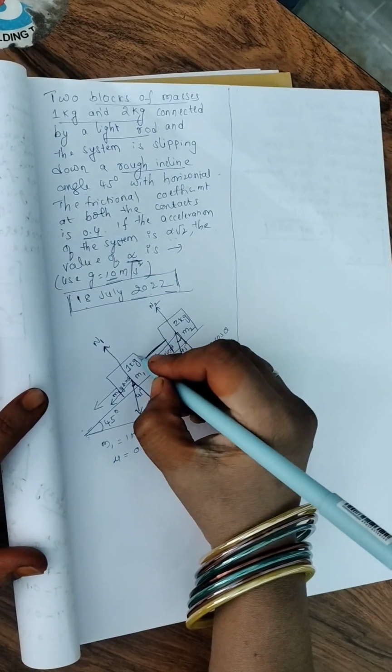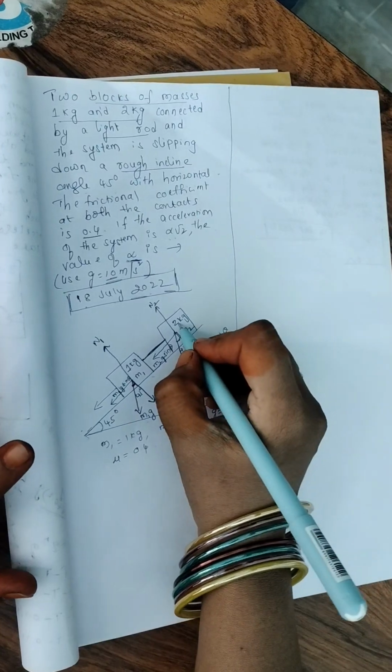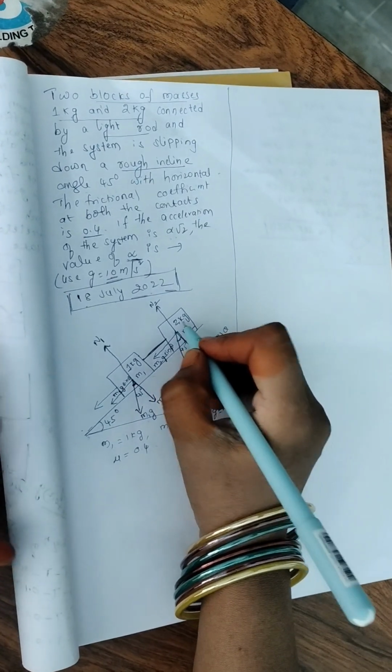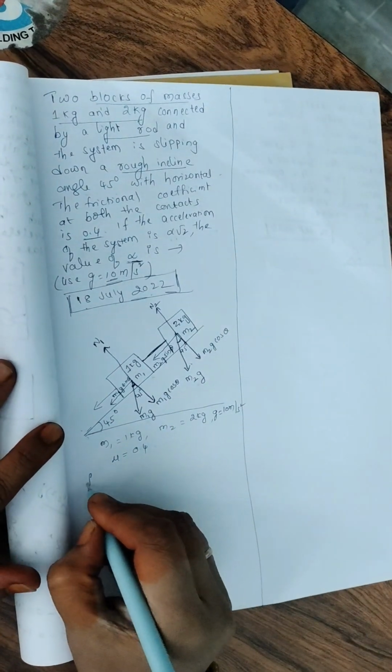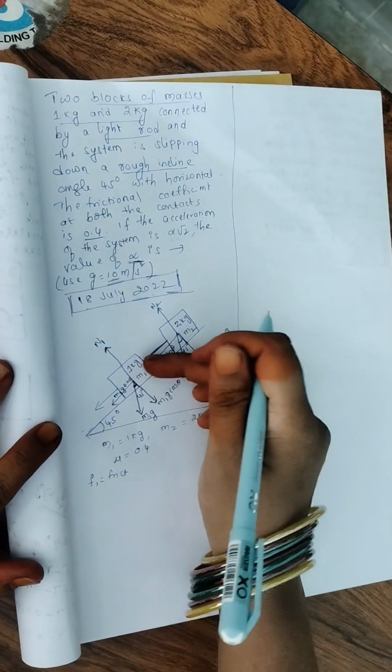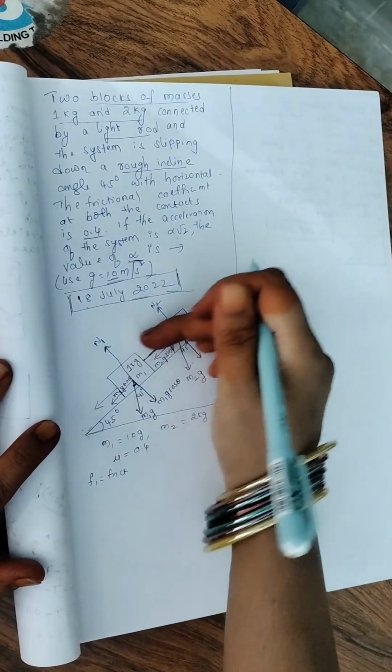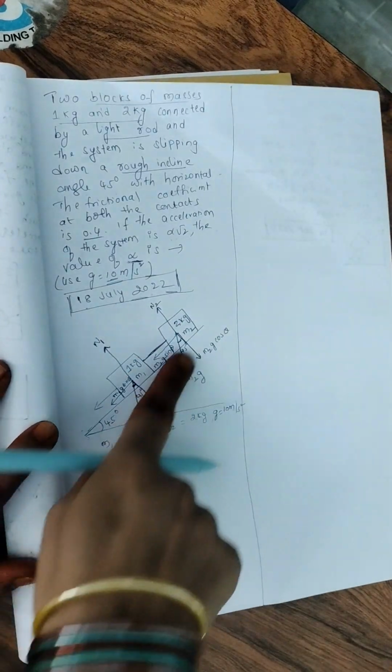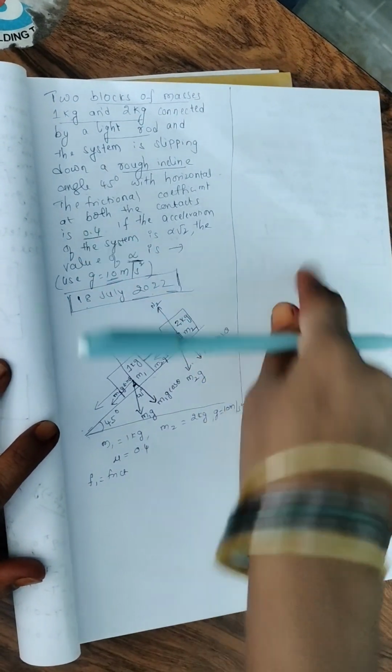Now the frictional force in this case be F1, and for this let us assume F2. First F1 will be in this direction. In this direction the body is sliding, so the frictional force will be in the opposite direction.